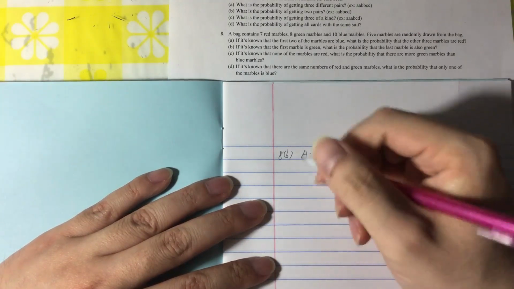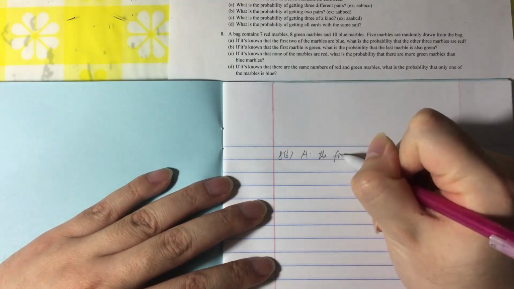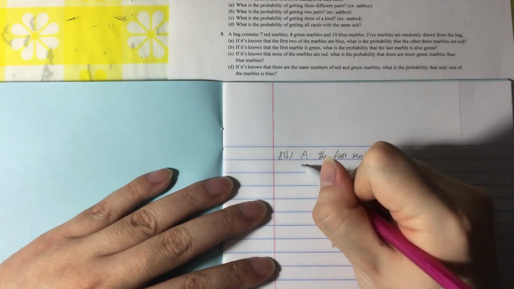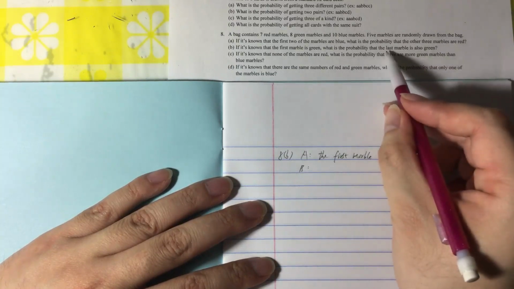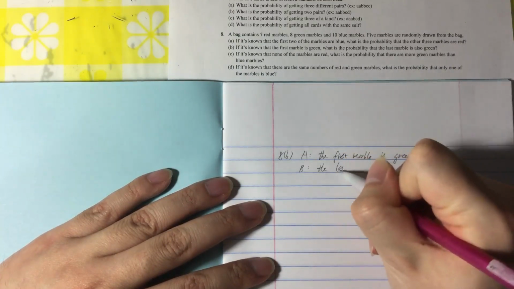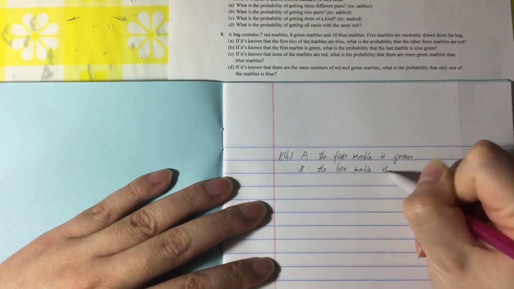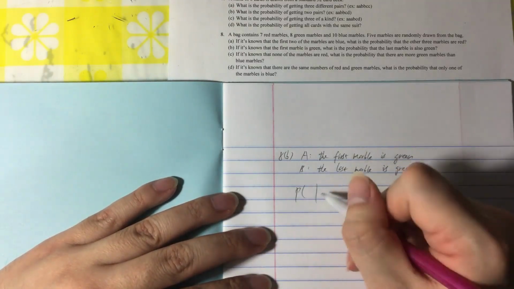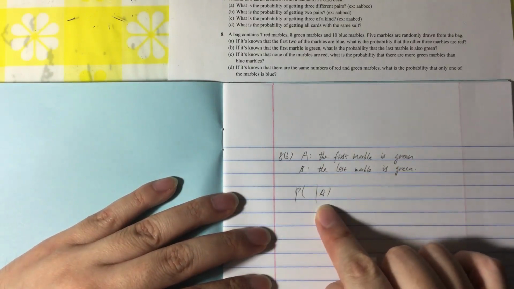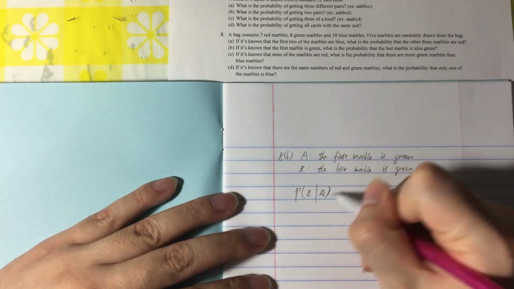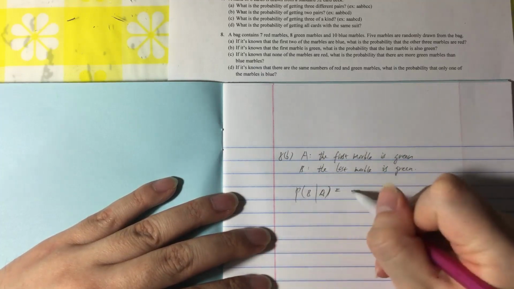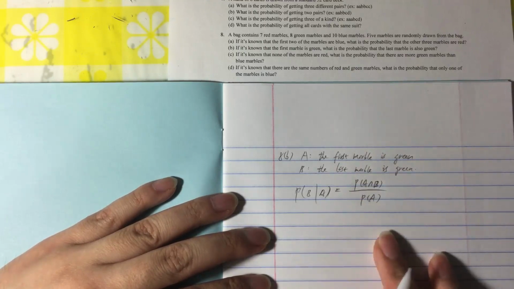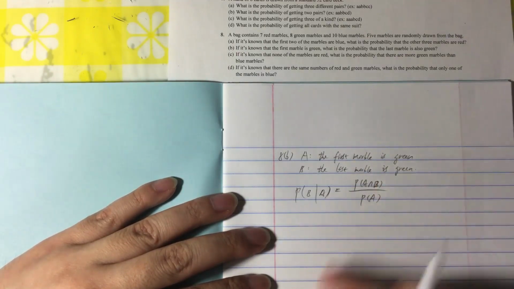Let A be the event that the first marble is green. Let B be the event that the last marble is green. We are looking for the probability of B given the first marble is green. If the first marble is green, what's the probability that the last marble is also green? So that's conditional probability. The formula can be written as probability of A intersection B over probability of A. Then we find the probability for each of them, then divide.